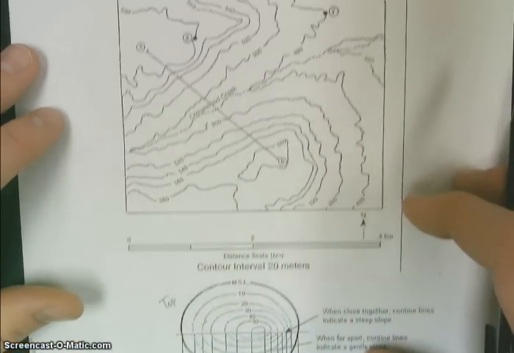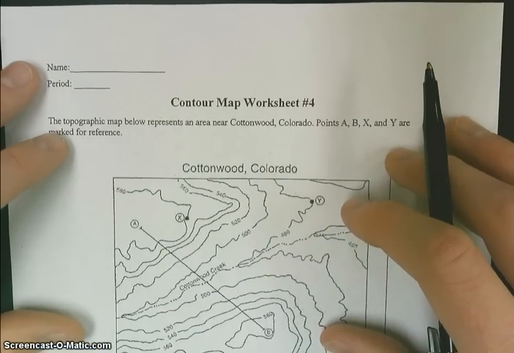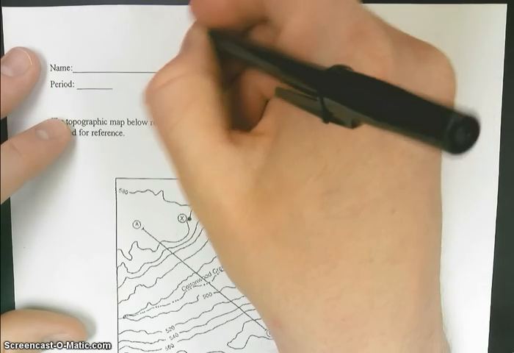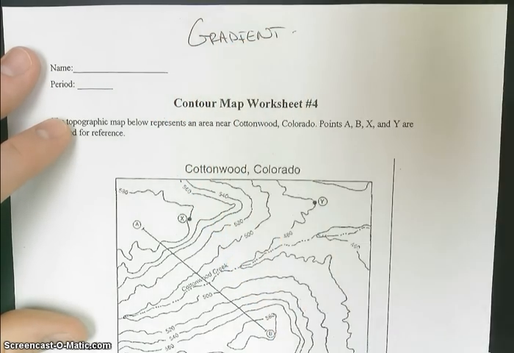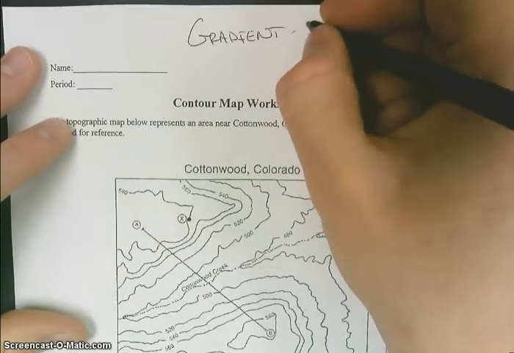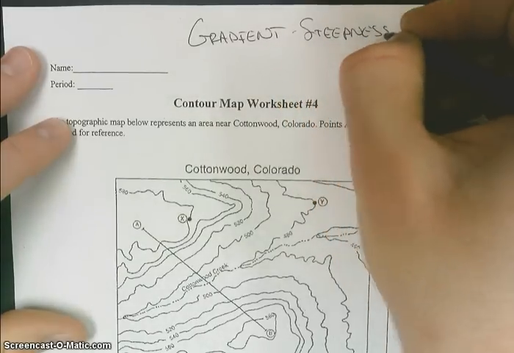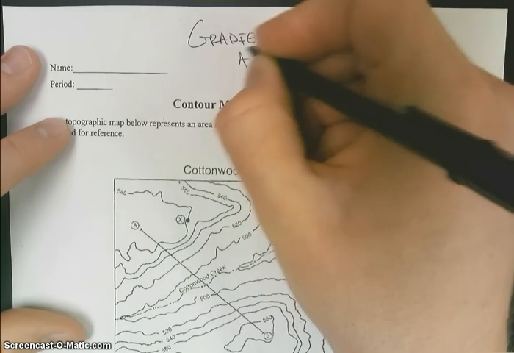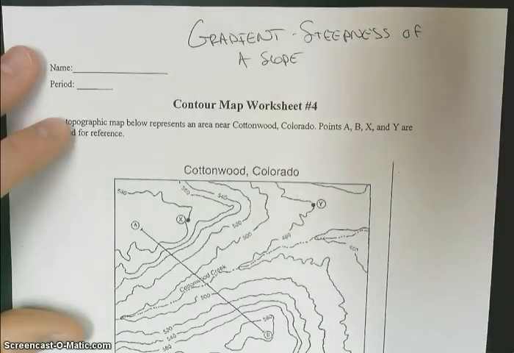So to start off, I'm going to give you the simplified definition of gradient. Gradient essentially is the steepness of a slope. So the higher the gradient, the higher the slope. The steeper the slope, the higher the gradient.